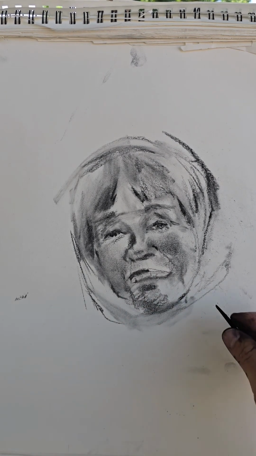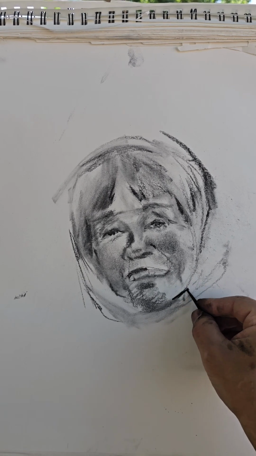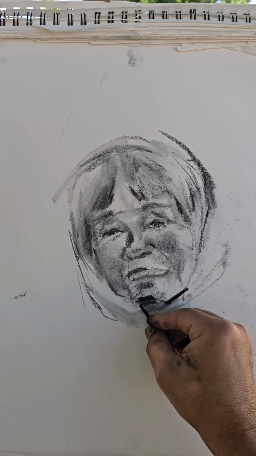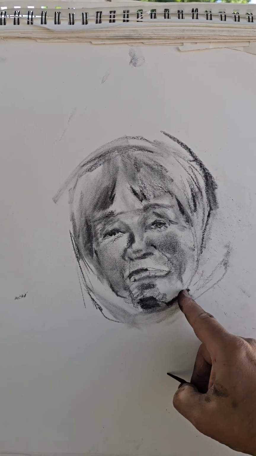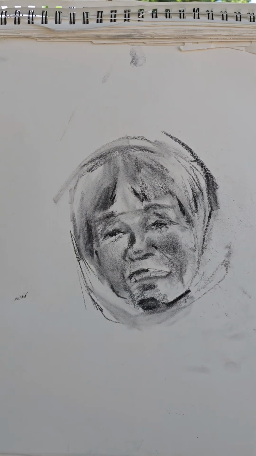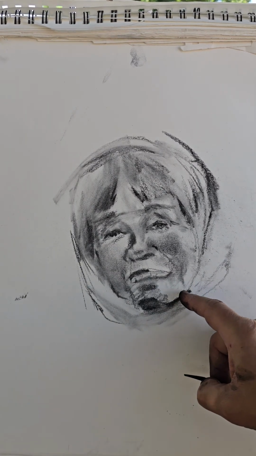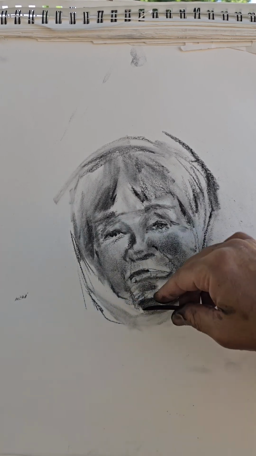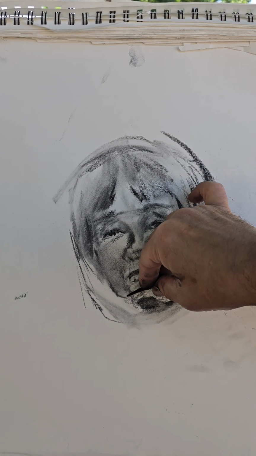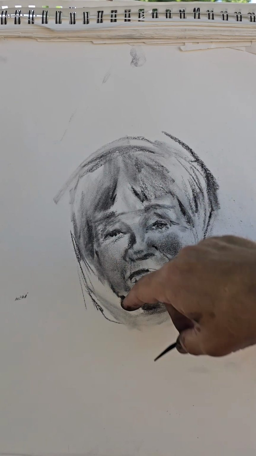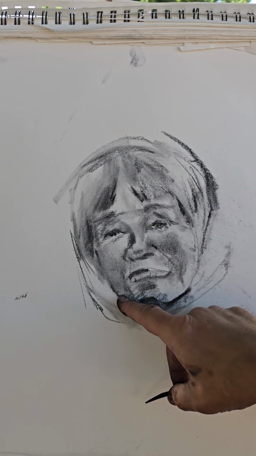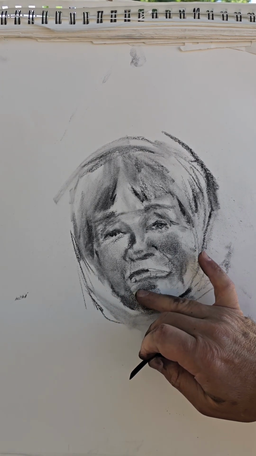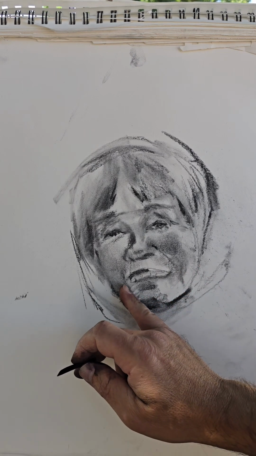I probably need to define the end of the chin here, which is there. And then get that darkness right up to the chin. So this is where the face ends up here, and then creates that chin, and that would be dark right up here. So the flesh tone is that chin slightly lighter than what I've done.